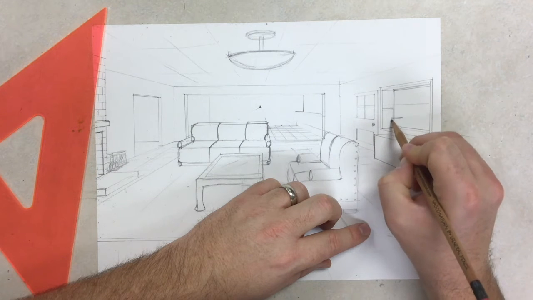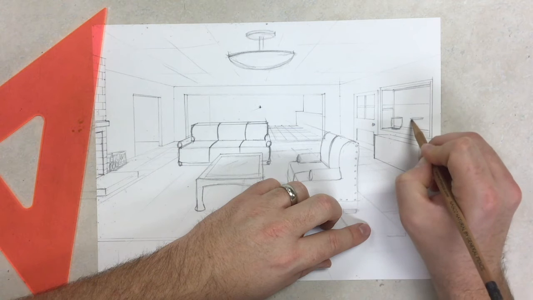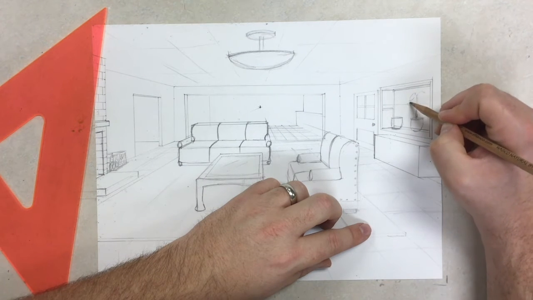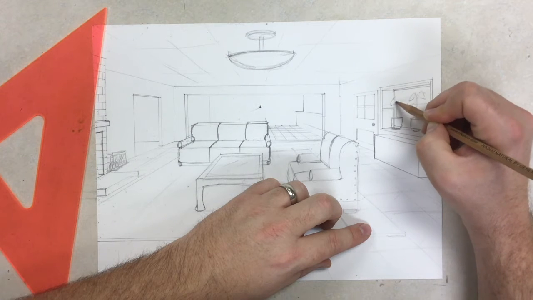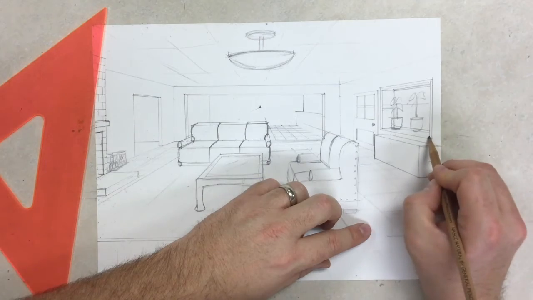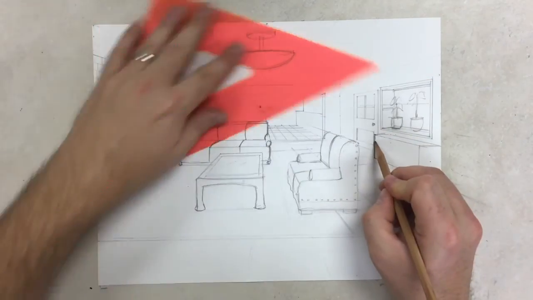And putting some little flower pots there. The closer one's a little bigger. The little details can go a long way at adding some relevance to the picture. A lot of people aren't going to think about them, but they still fill in the gaps really well.